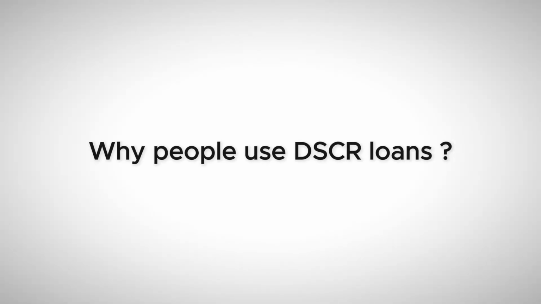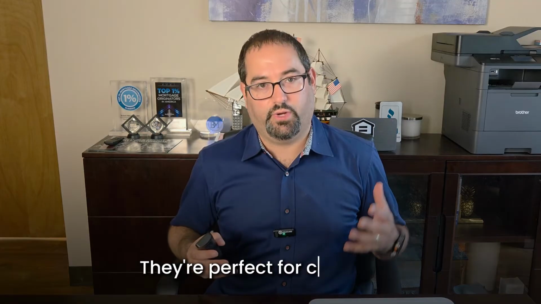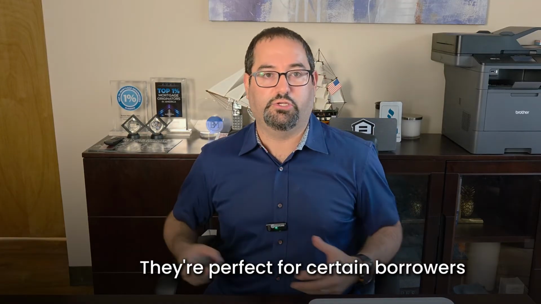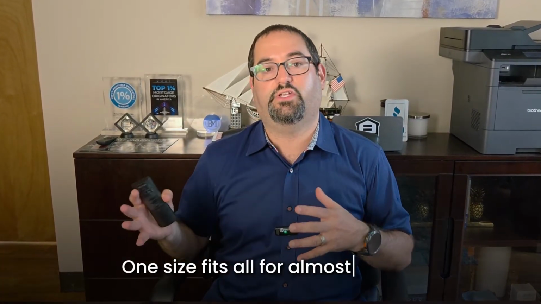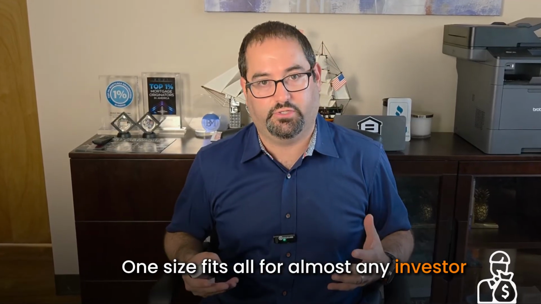Another reason why people use DSCR loans is because there's flexibility when it comes to the type of people that can use these. You can be a first-time investor, self-employed, side hustler, retiree. You may not have any job at all. That's fine. That works for these DSCR loans. These are really a one-size-fits-all for almost any investor as long as you have the criteria we'll talk about.